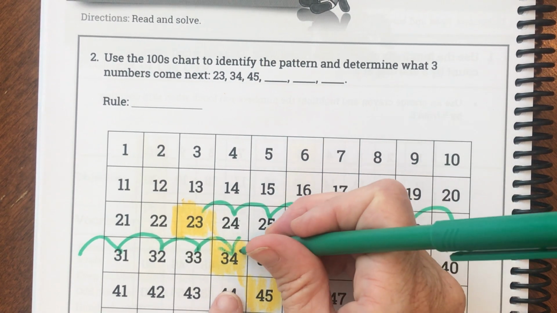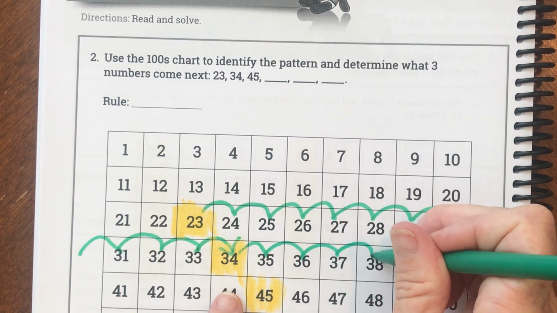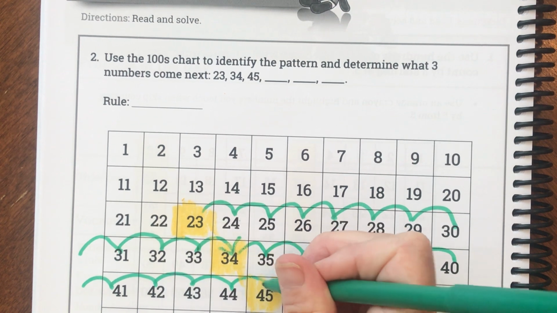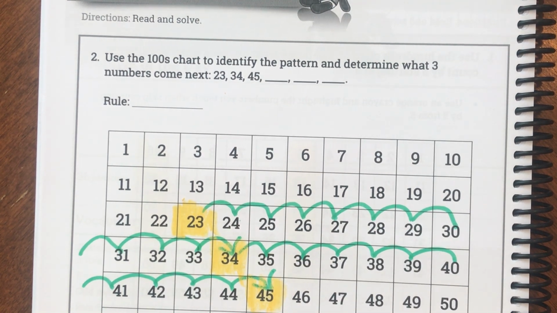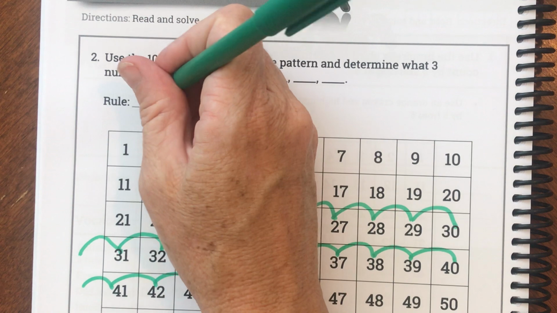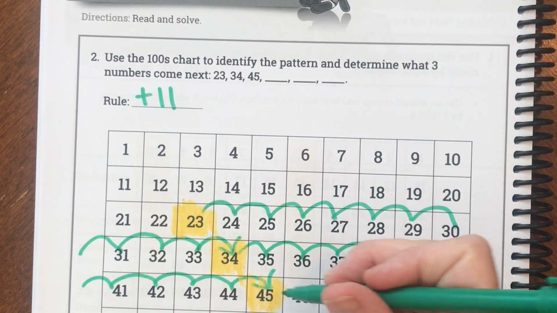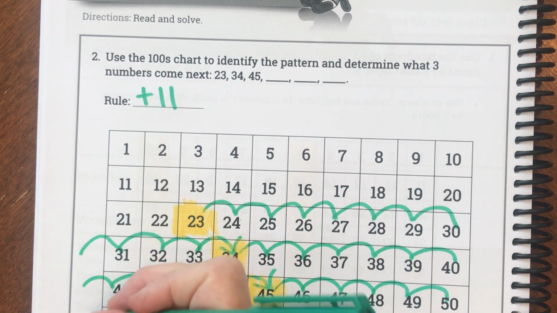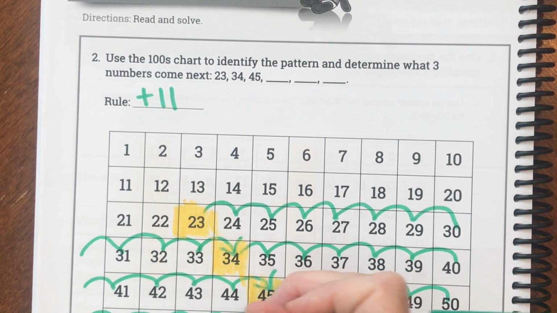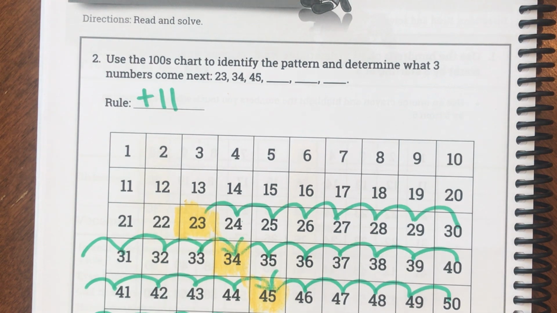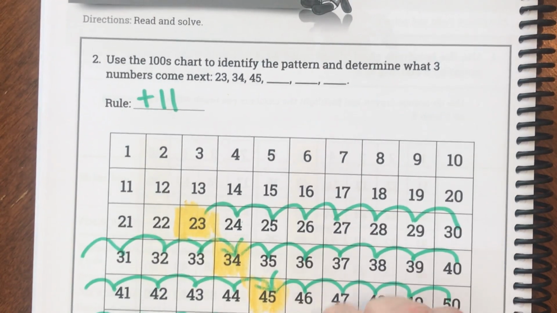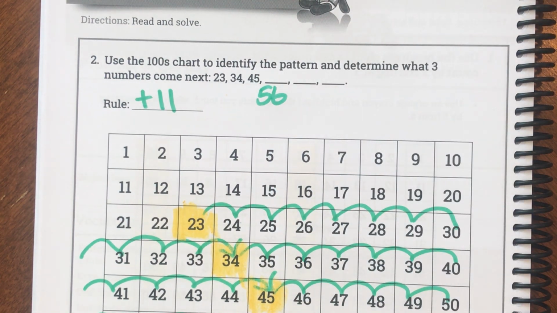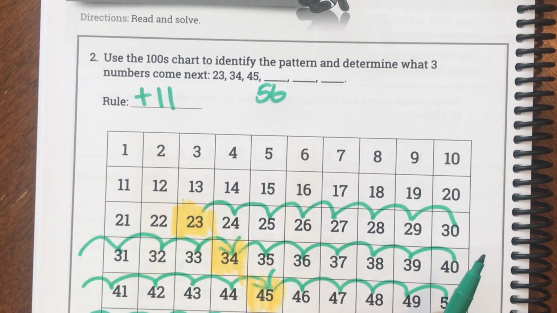Let's see if that happened here again. 1, 2, 3, 4, 5, 6, 7, 8, 9, 10, 11 again. Okay, so that looks like our rule is going to be plus 11. So let's move 11 to get to our next number. 1, 2, 3, 4, 5, 6, 7, 8, 9, 10, 11 ends up right there, which would give us 56. And it looks like we could probably just know that we're also moving in a diagonal.